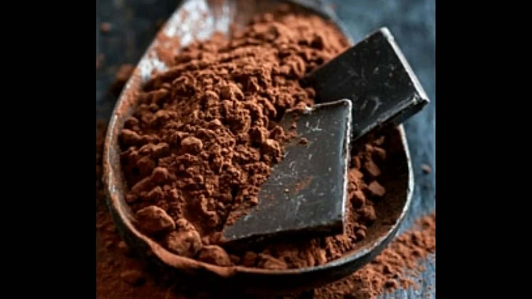If the situation is reversed and you have Dutch processed cocoa powder at home, but want natural unsweetened cocoa powder, all you will need to do is to take 3 tablespoons of Dutch processed cocoa powder and add 1/8 teaspoon of cream of tartar, and either lemon juice or white vinegar. The other option you have is to use 1 ounce of unsweetened chocolate and reduce the fat in the recipe by 1 tablespoon.